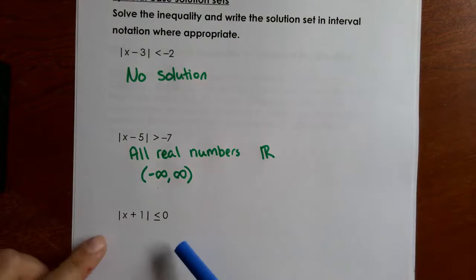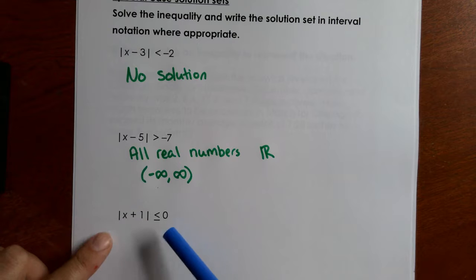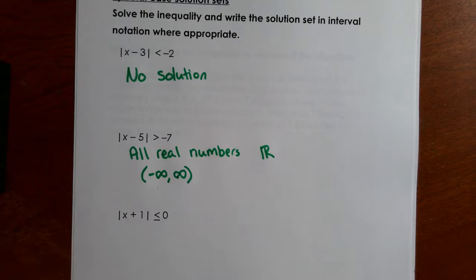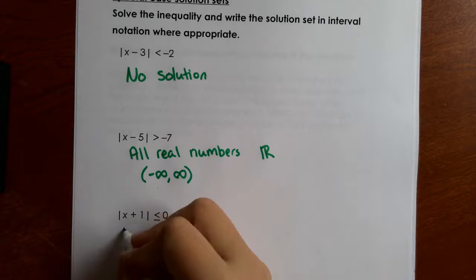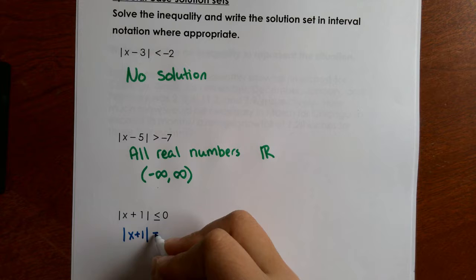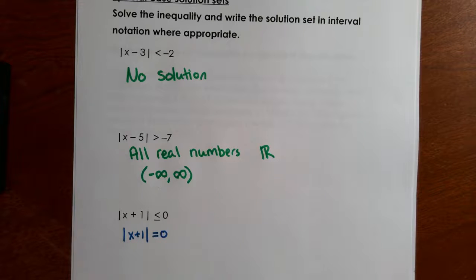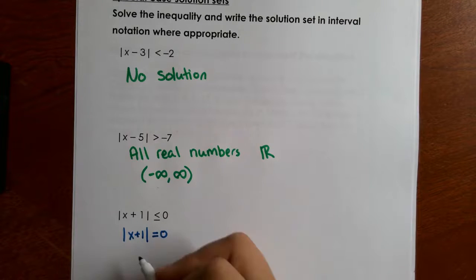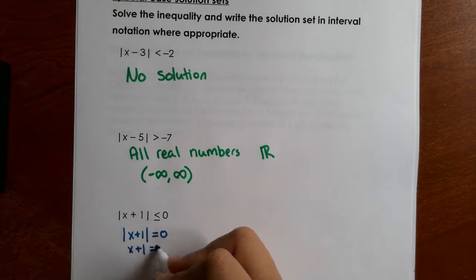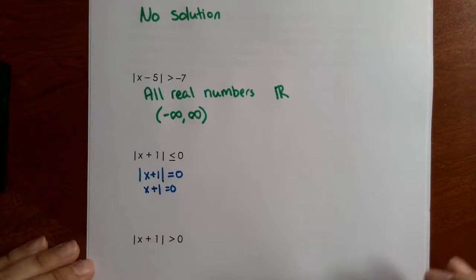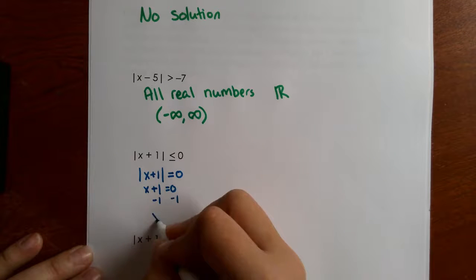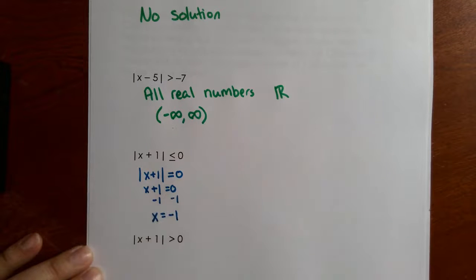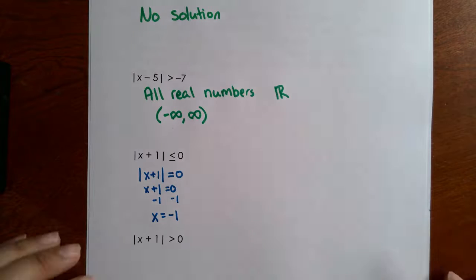For the next one, I want my absolute value to be less than or equal to 0. Well, an absolute value can never be less than 0, so my only option is for my absolute value to be exactly equal to 0. And in that case, the absolute value symbol is doing nothing, so I'm solving x plus 1 equals 0. To solve that, we just subtract 1 off each side, and we get x equals negative 1. The only time this works is when x is negative 1. One of the few times you can get an equal sign from an inequality.